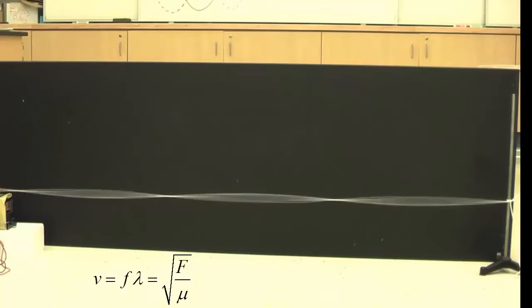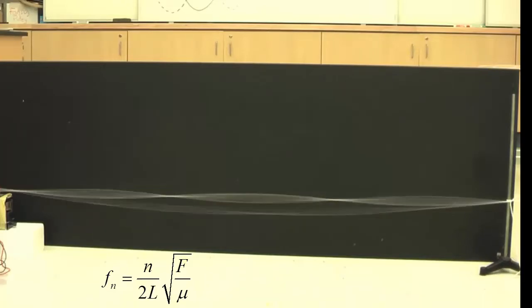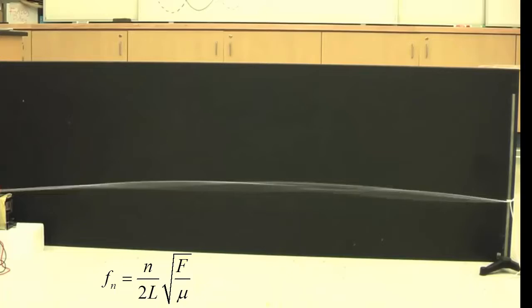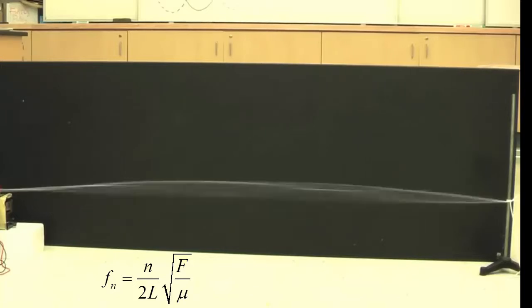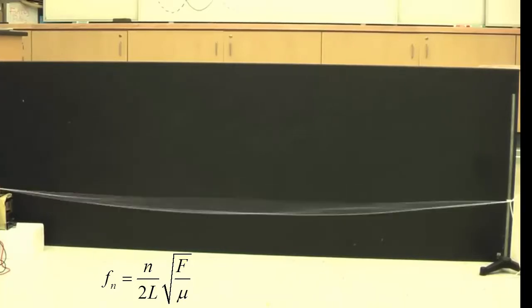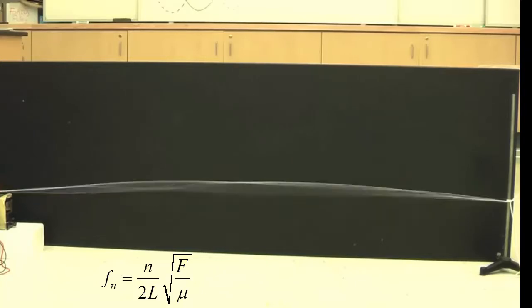By combining the harmonic and velocity equations and solving for frequency, it can be shown that the natural frequency of the standing wave is given by f_n equals n divided by 2L times the square root of F divided by mu. For the first harmonic, where n is equal to 1, the fundamental frequency is 1 over 2L times the square root of F over mu, which in the case of a guitar string is the frequency of the sound that one hears when the string is plucked once.